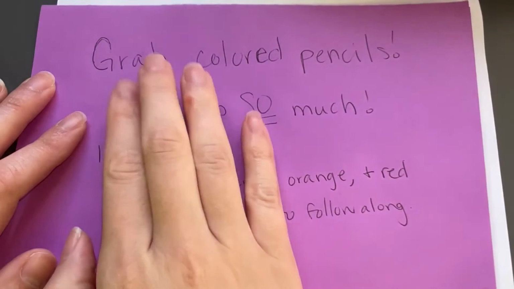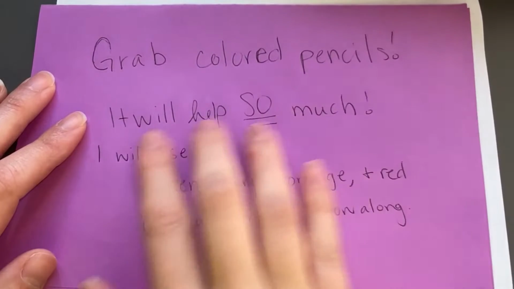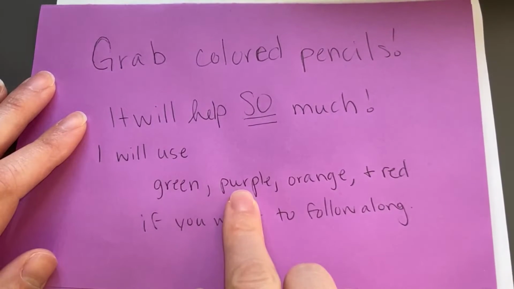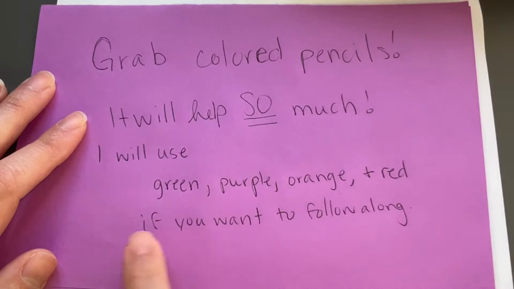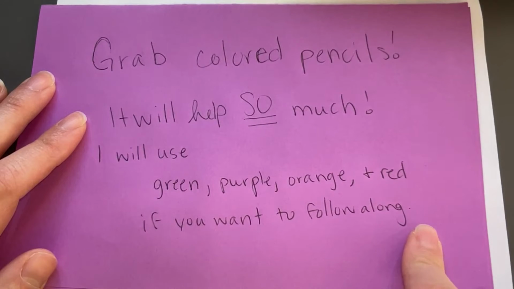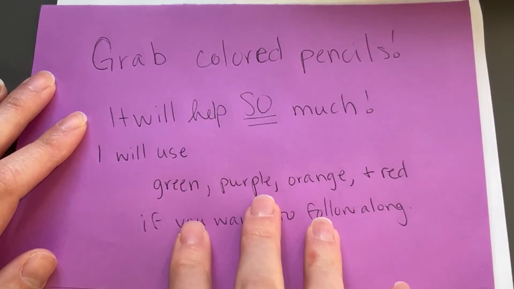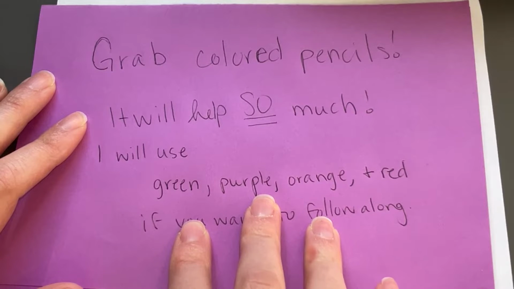All right, so today I really want you to grab colored pencils because it's going to help so much. I'm going to use green, purple, orange, and red if you want to follow along and use the same colors, okay? I promise you, using the colors really helps for this unit because the vocab is so intense. It helped students a whole lot in years prior.